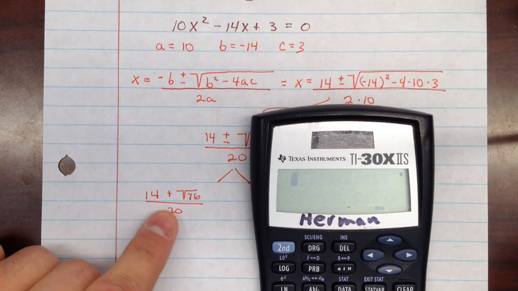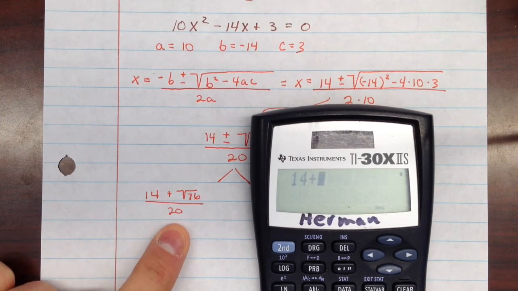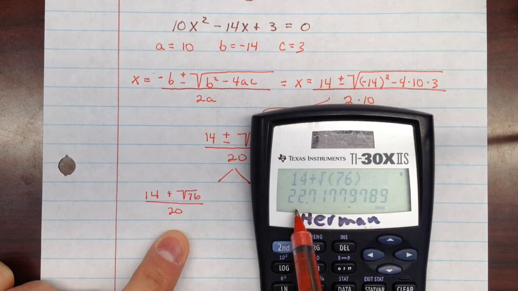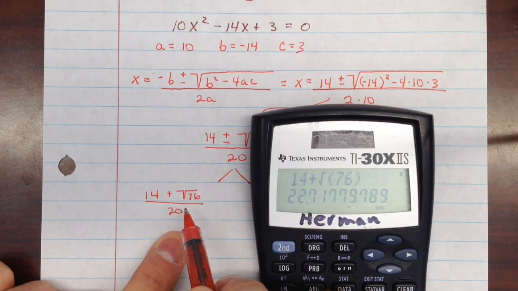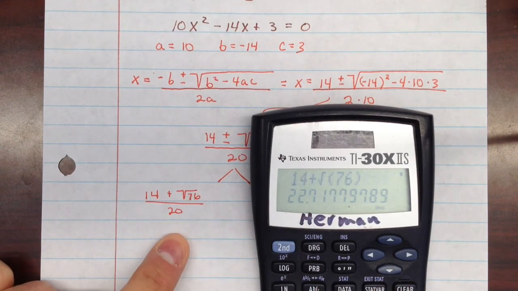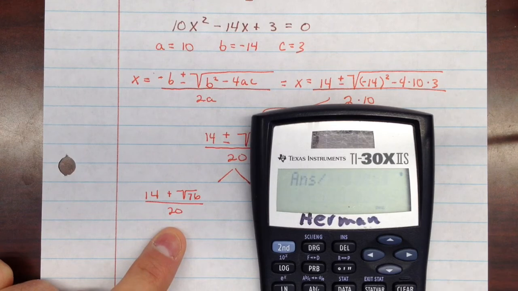So the first one, I'm going to take 14 plus second function, the x squared button, which gives us the radical symbol. 76 goes in there. Now here's where we're going to take our time a little bit. You're just going to hit equals. You're going to get the top of the fraction. So the top of the fraction equals 22.71779, and so on. Now just take that and divide by 20.